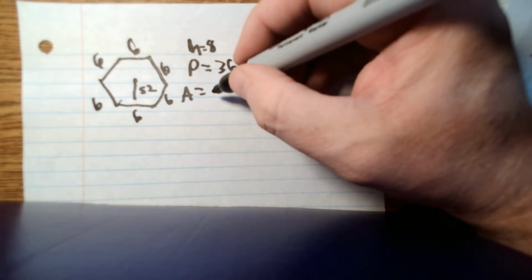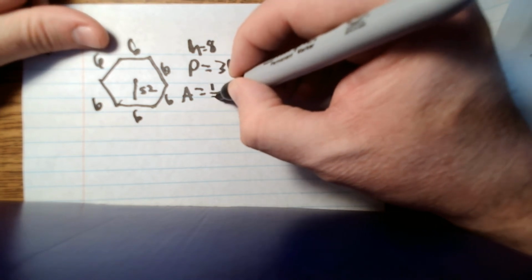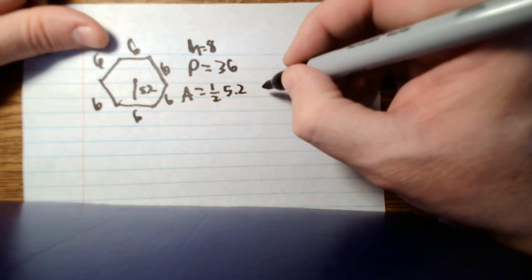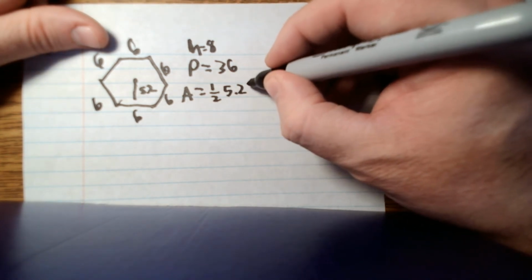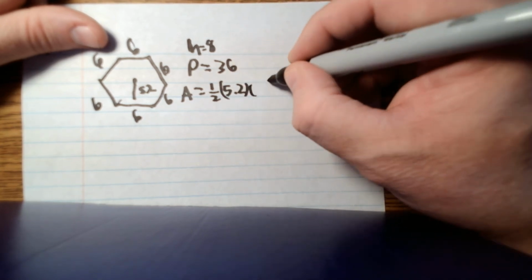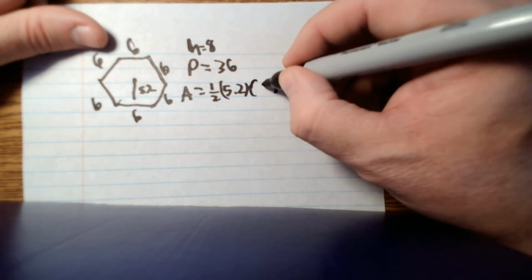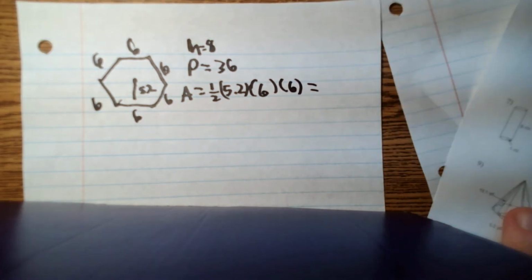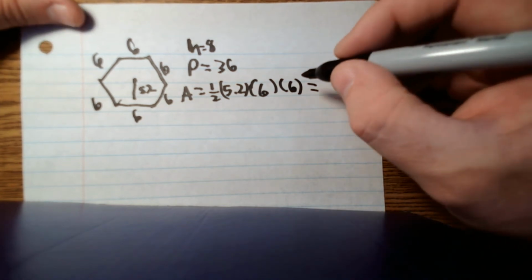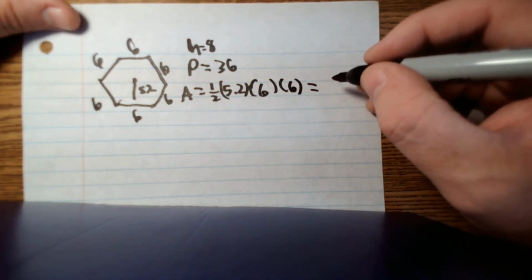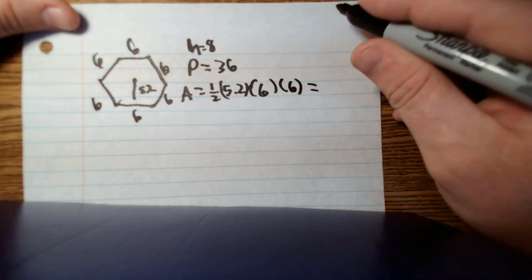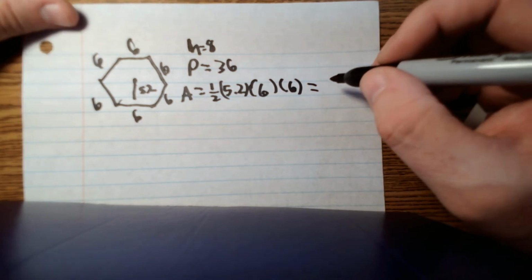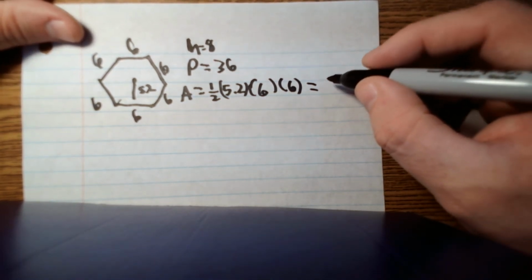What's the area going to be? It's going to be 1/2 the apothem times the number of sides, which is 6, times the side length, which is 6. So what's that apothem going to be? Put it in the calculator. 93.6. Is she right?